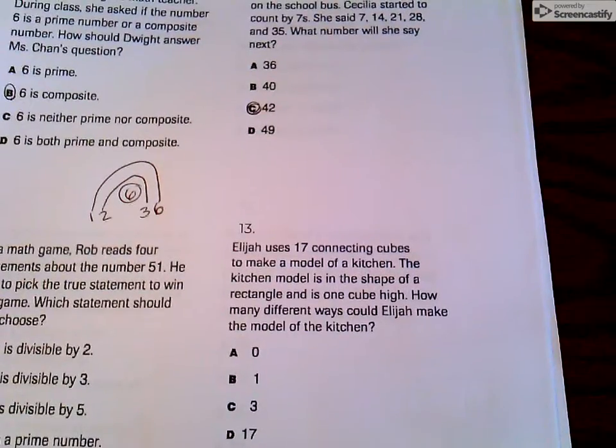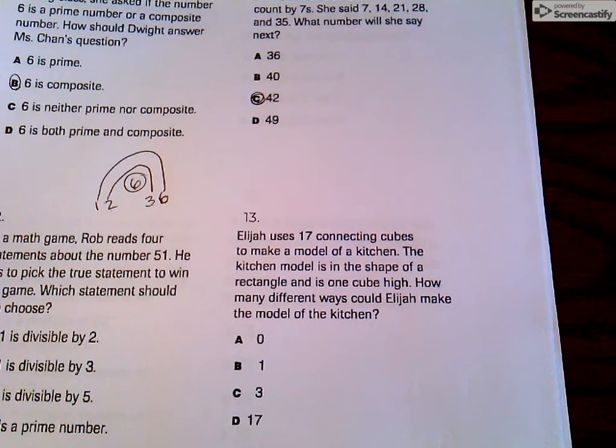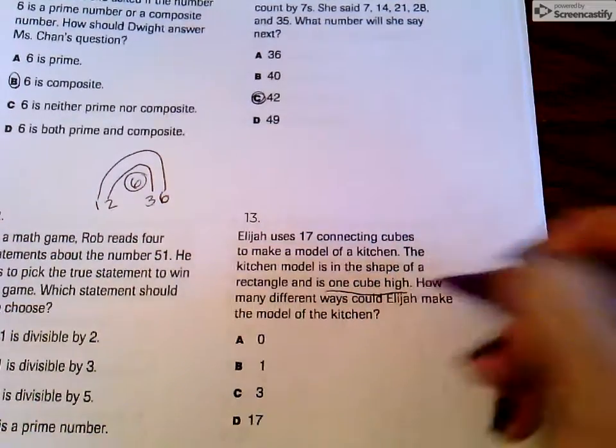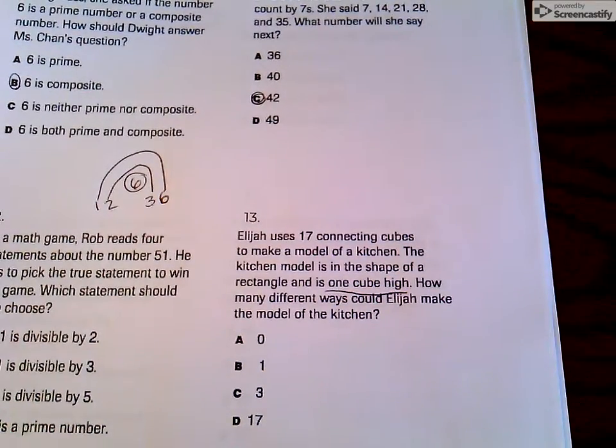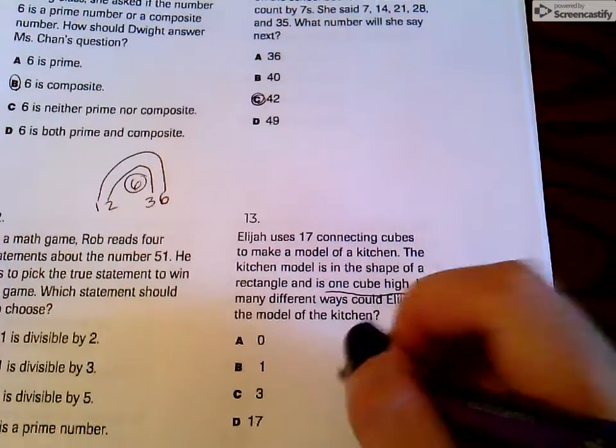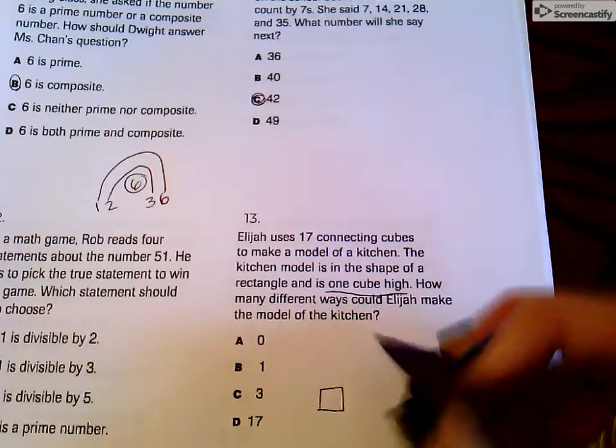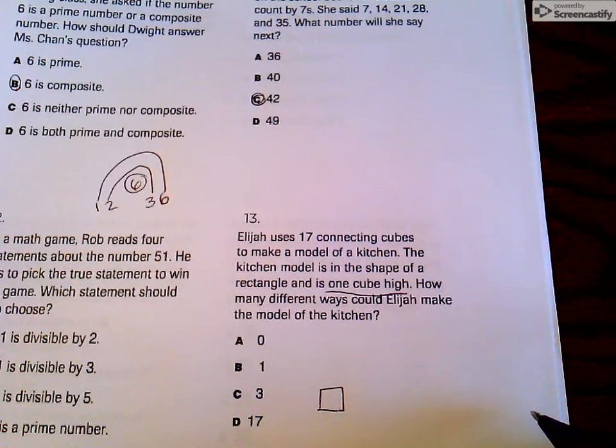13. Eliza uses 17 connecting cubes to make a model of a kitchen. The kitchen model is in the shape of a rectangle and is 1 cube high. How many different ways could Elijah make the model of the kitchen? Think about this logically, guys. If you were going to draw this on a grid, and it has to be 1 cube high, but 17 connecting cubes, there's only one way you can make this. 1 cube high, but there's 17 of them.